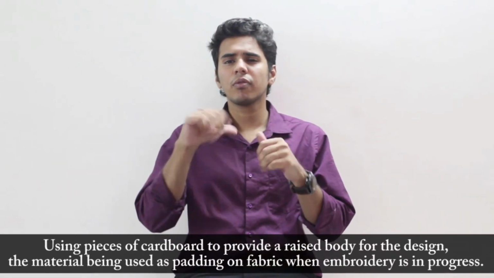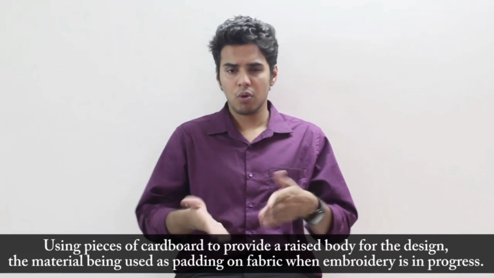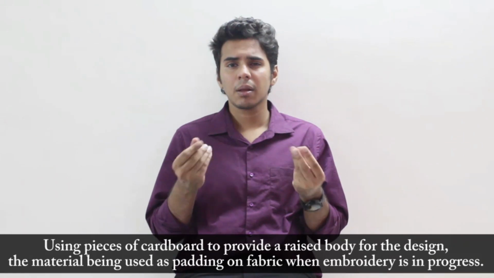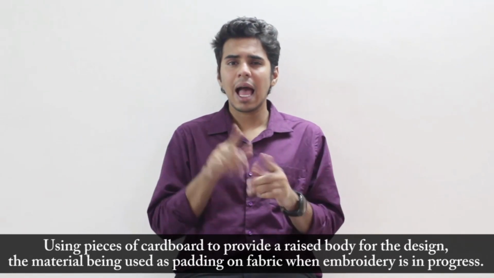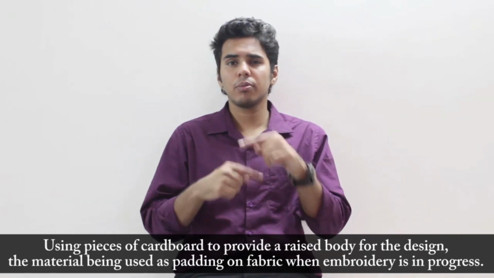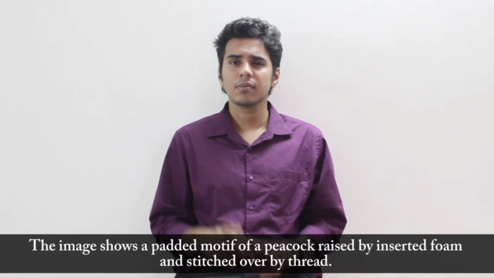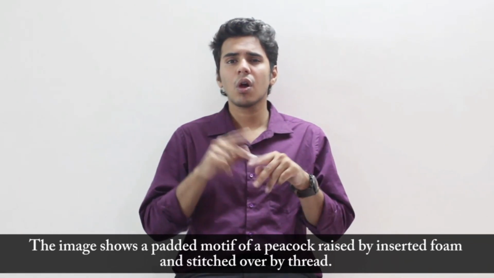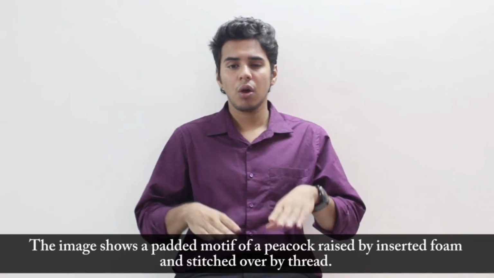Number 5. Bharat Karchobi. Using pieces of cardboard to provide a raised body for the design, the material being used as padding on fabric when embroidery is in progress. The image shows a padded motif of a peacock raised by inserted foam and stitched over by thread.